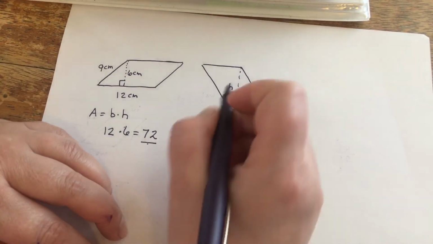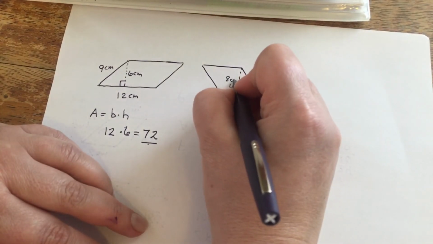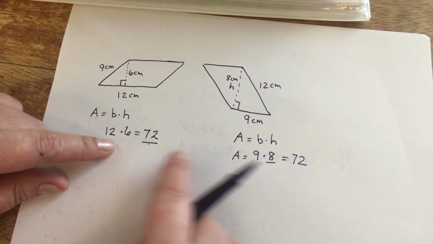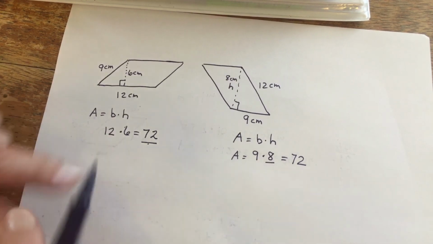So right here, we know this is 8 centimeters. See how I figured that out? Because I had to figure out this one first so that I could fill in the blanks on this one. Okay? And that's the last one of the practice set.